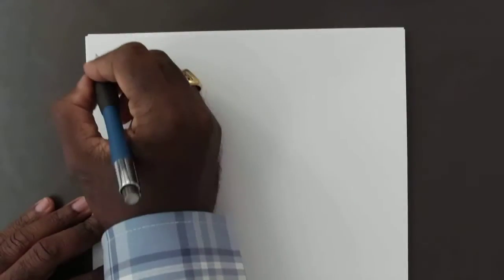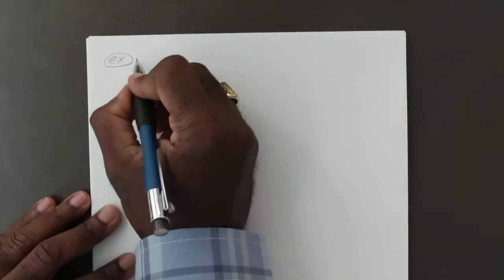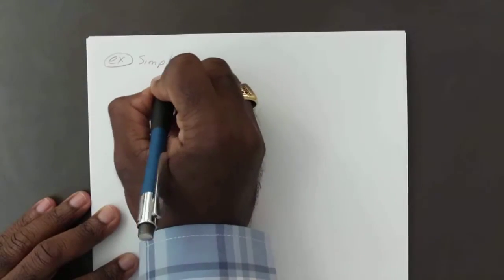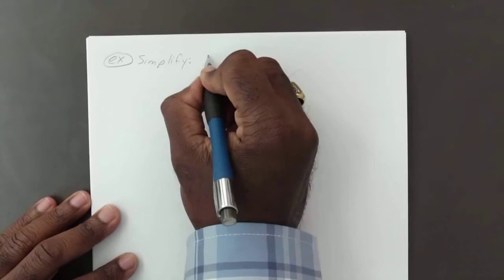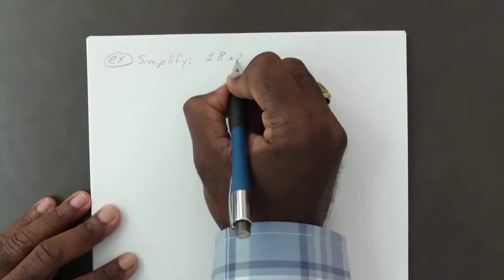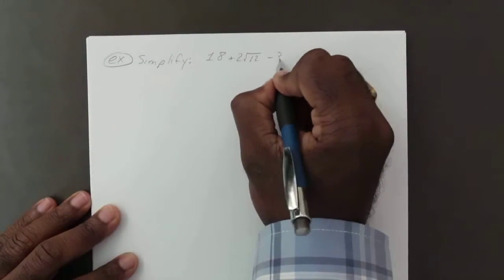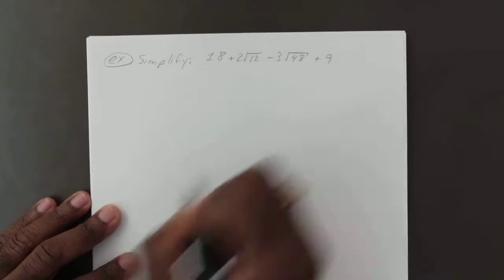Okay, so let's say, for example, we wanted to simplify 18 plus 2 square root of 12 minus 3 square root of 48 plus 9.